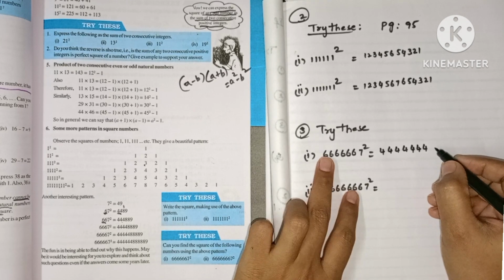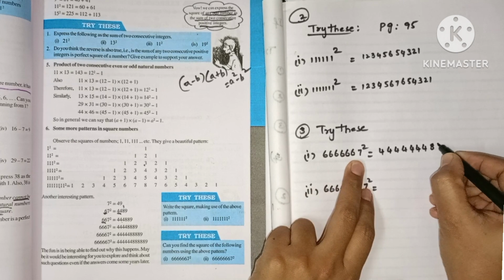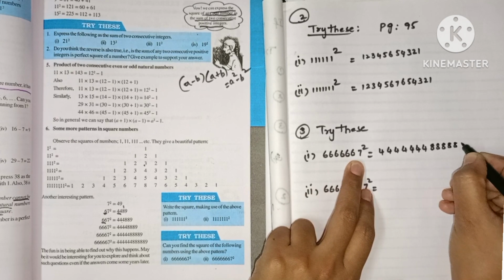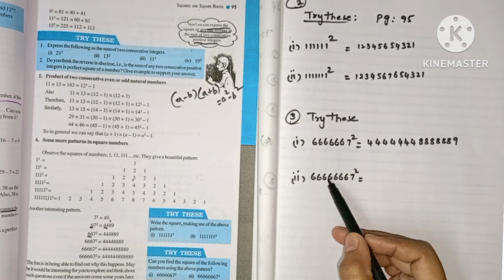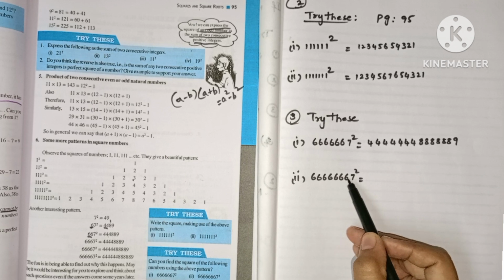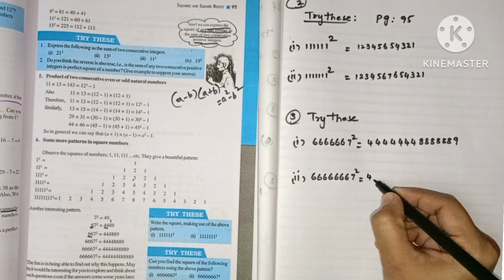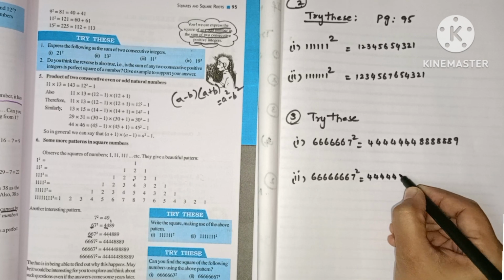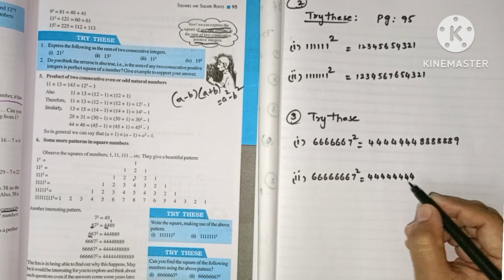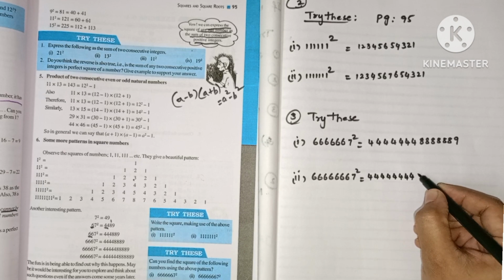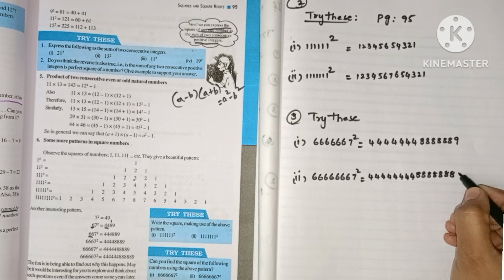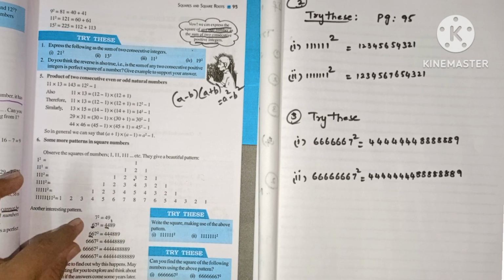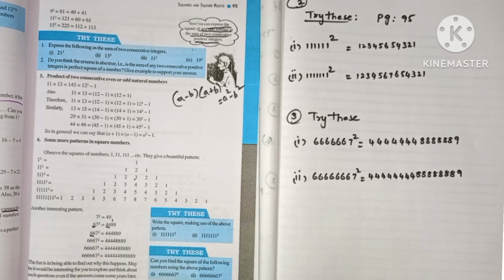And the same number of 8s: 1, 2, 3, 4, 5, 6, and 1 nine. For the last one, 7 sixes, so 7 plus 1 is 8 fours: 1, 2, 3, 4, 5, 6, 7, 8. And the same number of 8s, that means 7, and 1 nine. Like this, if you follow the pattern, you can easily write it.